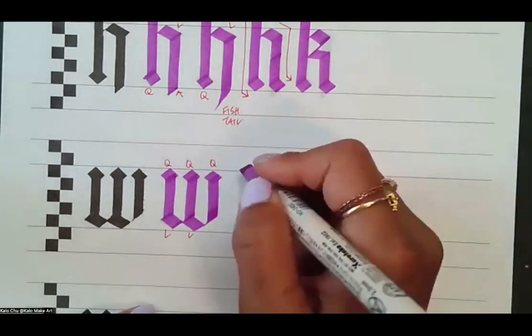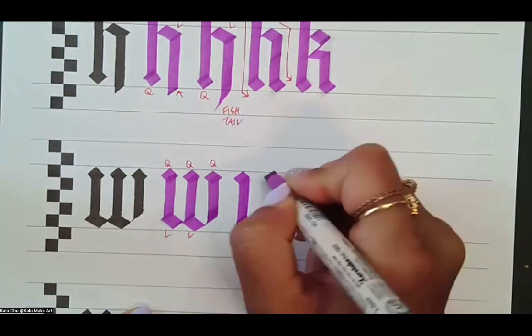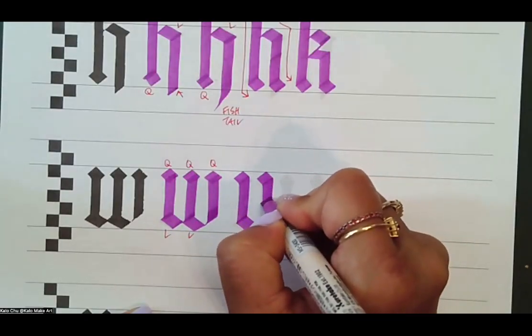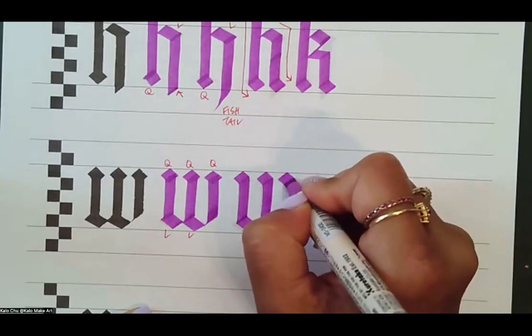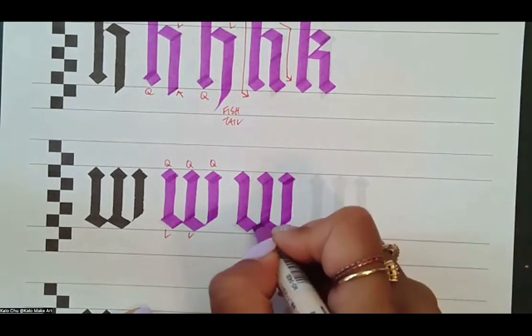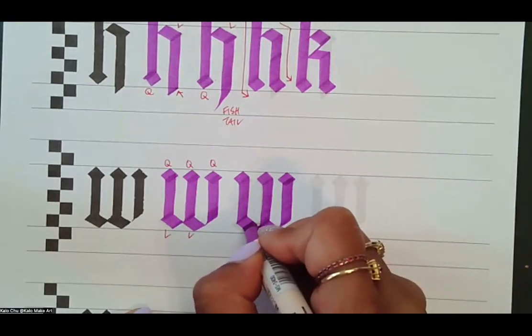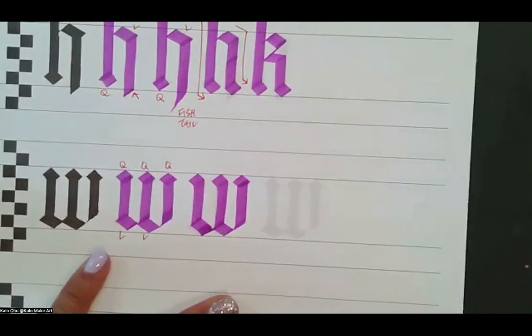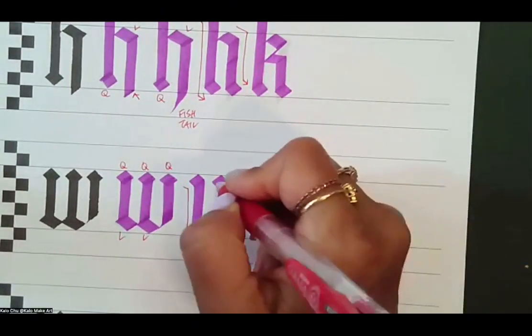Now, for variation, again, same concept, just connecting them into one. Oops. And I flick it back. That one is not too accurate. Let's see if I can fix it. Maybe this is one stroke.